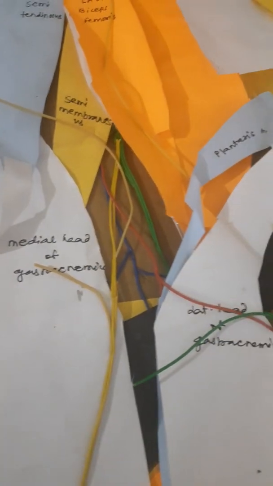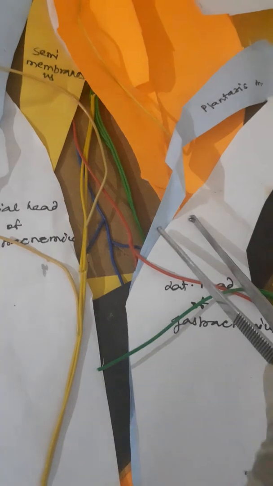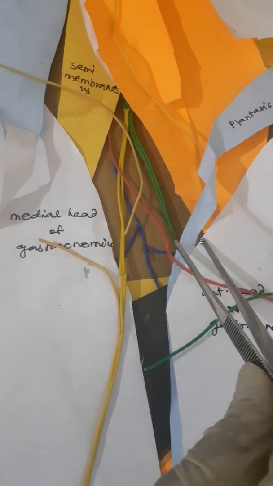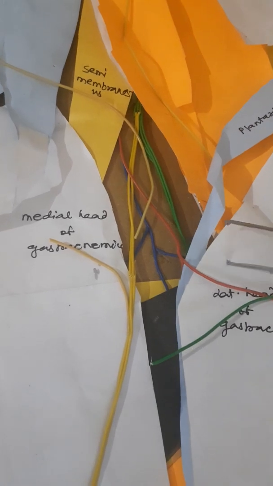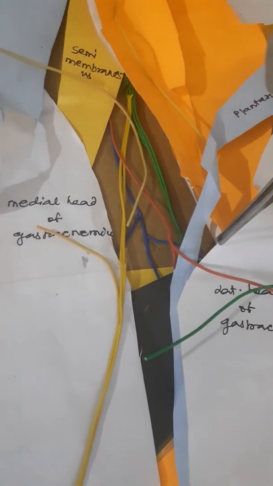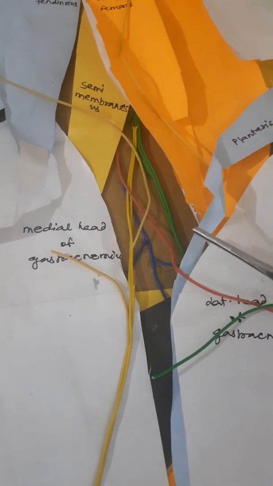And the inferolateral boundary is formed by two muscles, that is the lateral head of gastrocnemius in white color, and this blue one is the plantaris.